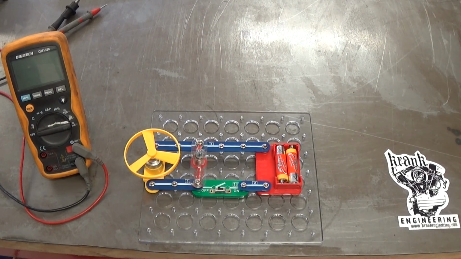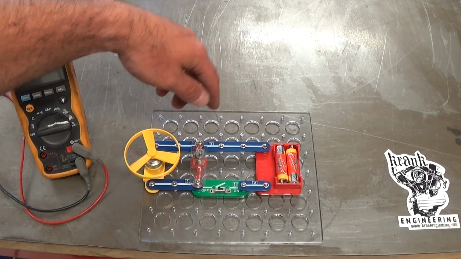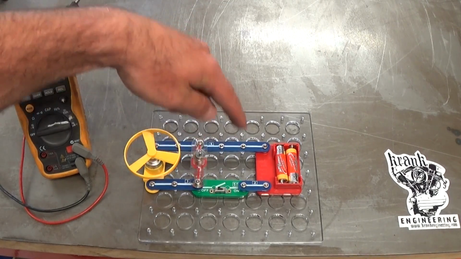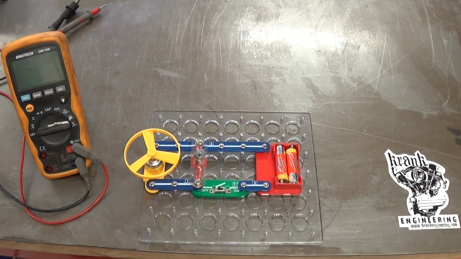Okay, so that's the basics of series and parallel circuits. Just remember the electricity has to split, and it'll take the path of least resistance through these circuits to get back to the negative terminal of the battery. Next video we'll talk a little bit about resistance and how that affects your motorcycle and its circuits as well.